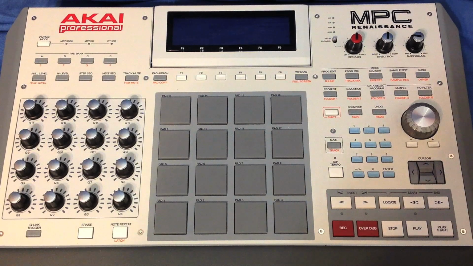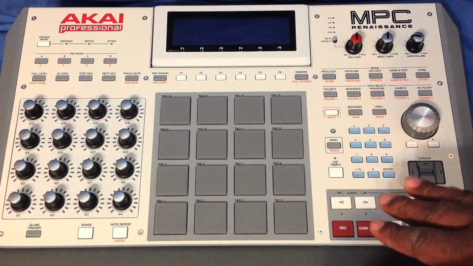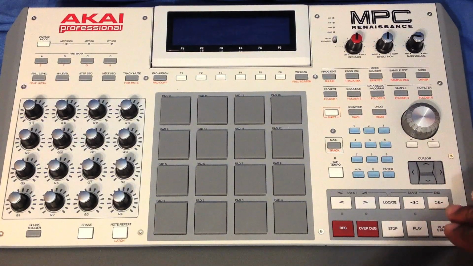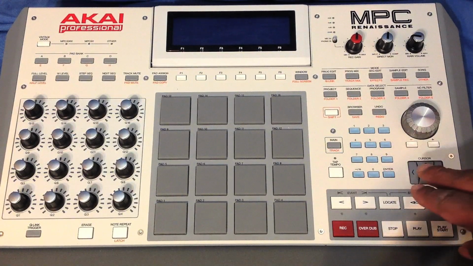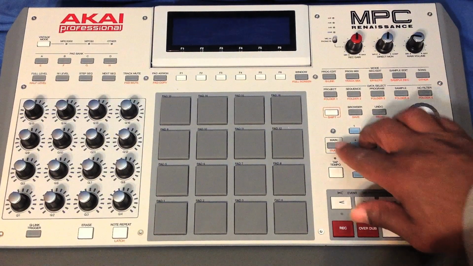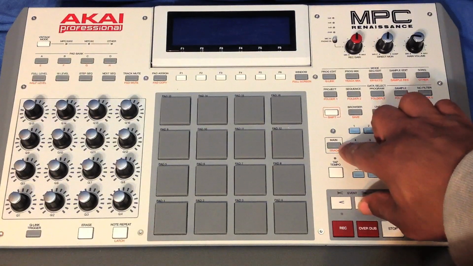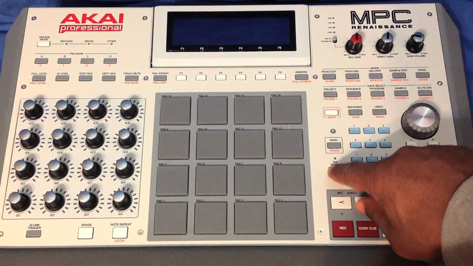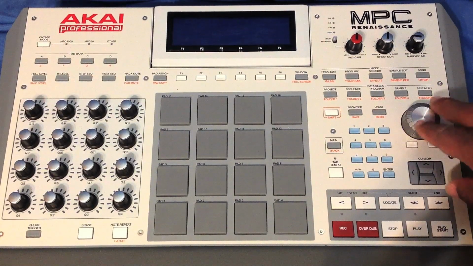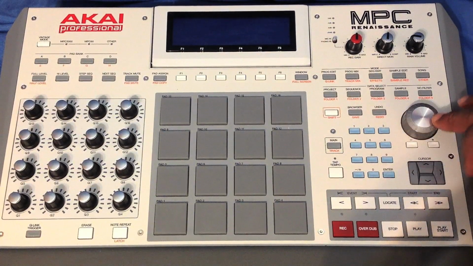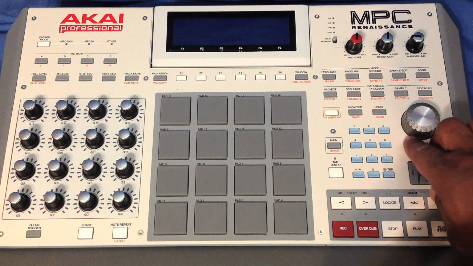Alright, now as you can see, the MPC Renaissance has that MPC look. You got your transport buttons right here, and it actually looks similar to the 3000. You got your cursor knobs here. You got your number keys. You got your main button right here. It always takes you back to the main screen. You got your tap tempo here. You got your scroll wheel. Also, you got your plus and minus.